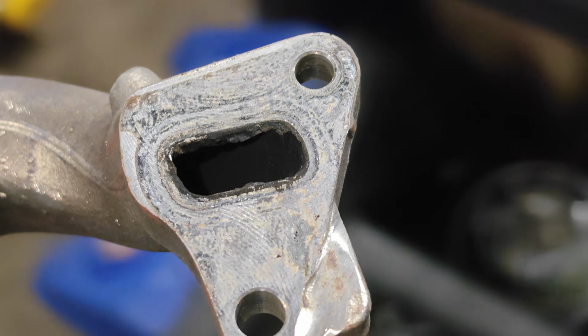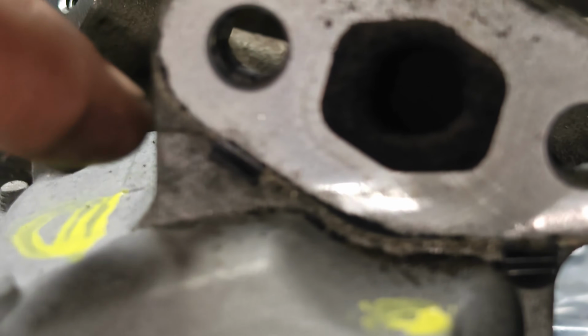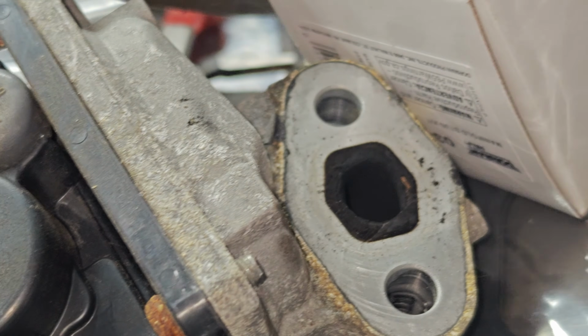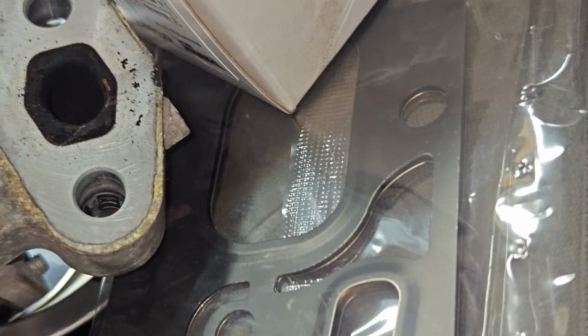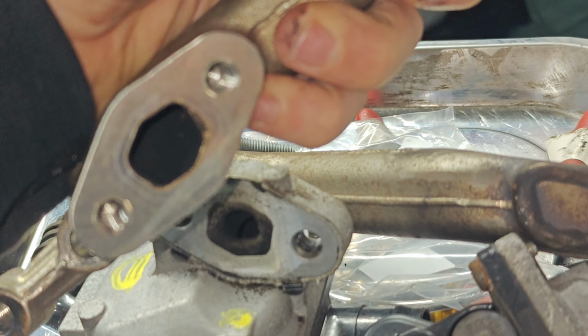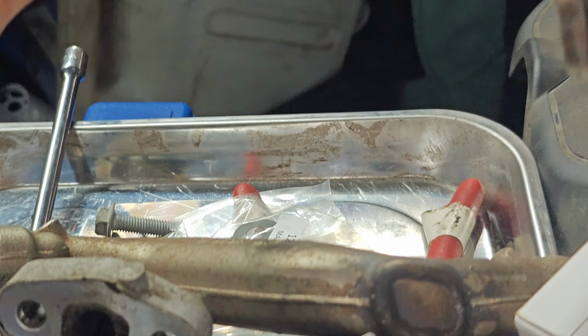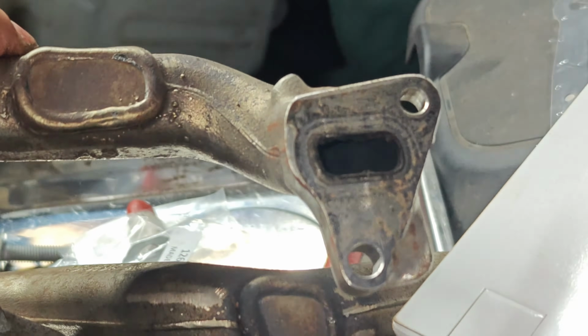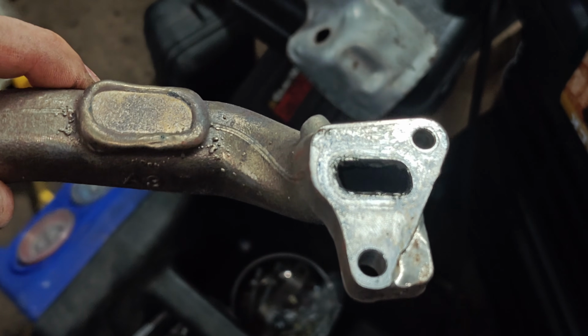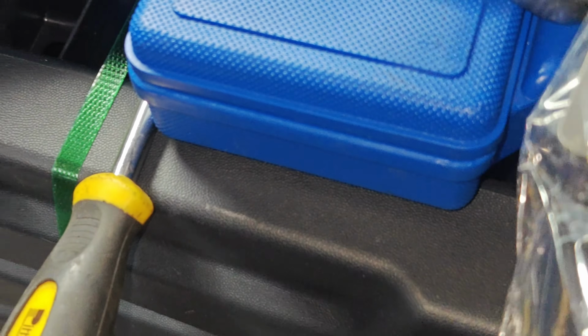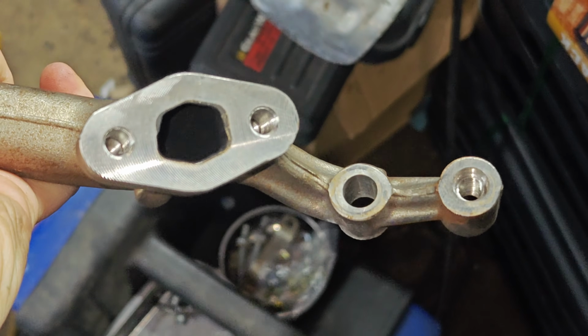So that one ain't near as bad. And then these need to be cleaned out. Back to these. The other one again. Get some photos.